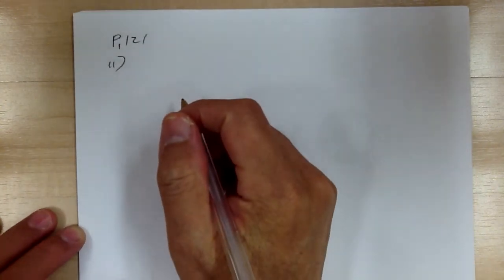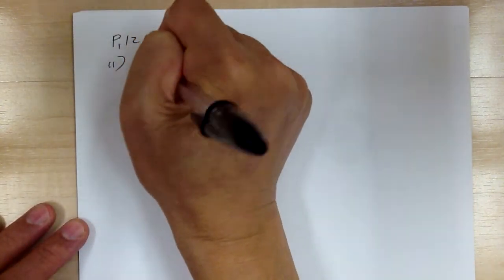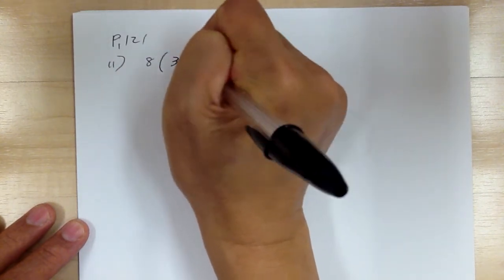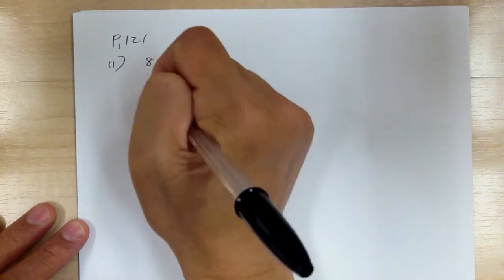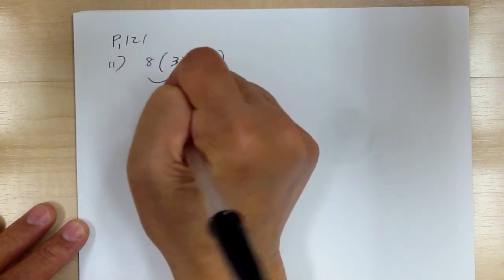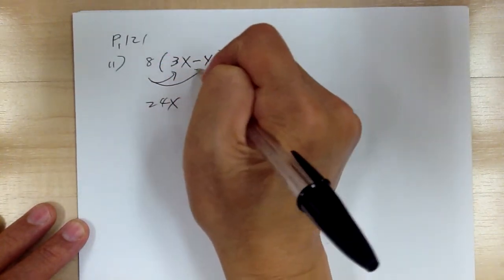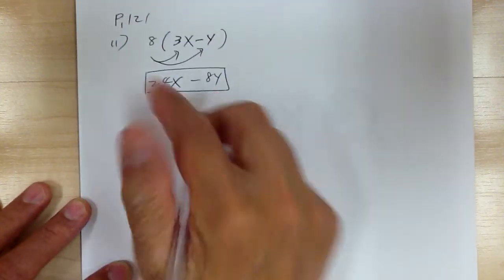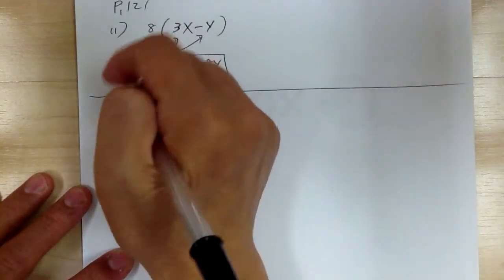Okay, so this one you want to write in the simplest form. You got 8 times 3x minus y. So this one you want to distribute, you want to multiply out. So multiply will give you 24x. And then you distribute, you multiply, give you minus 8y, and that's it. This one you cannot combine because they are unlike terms.